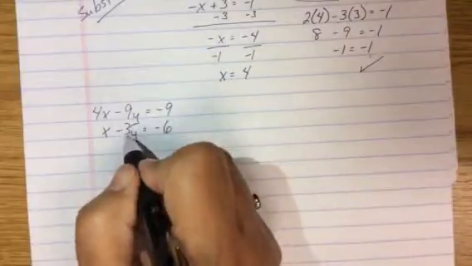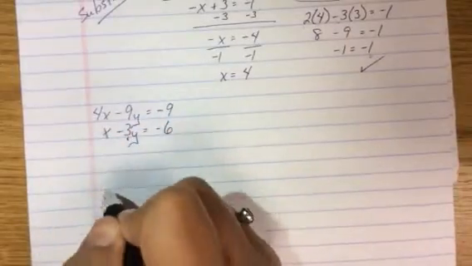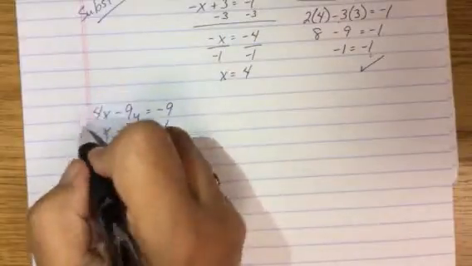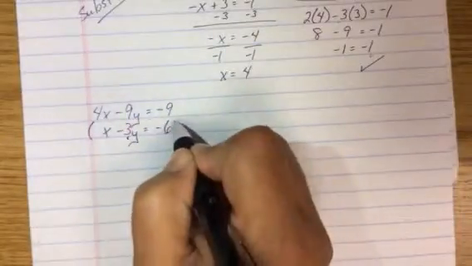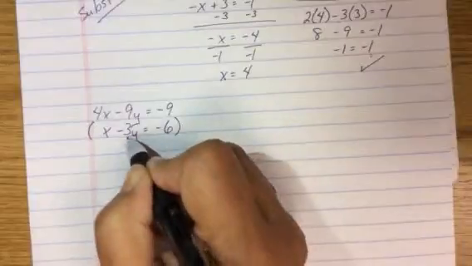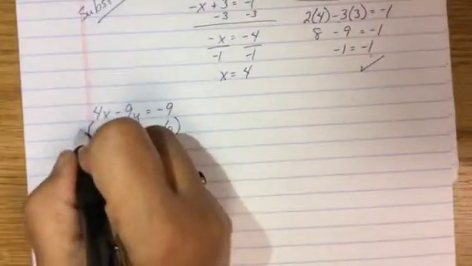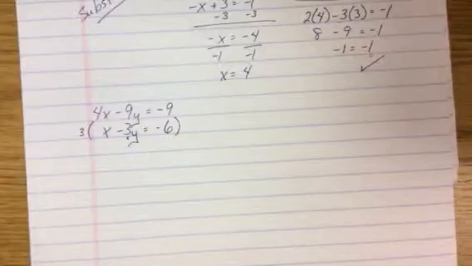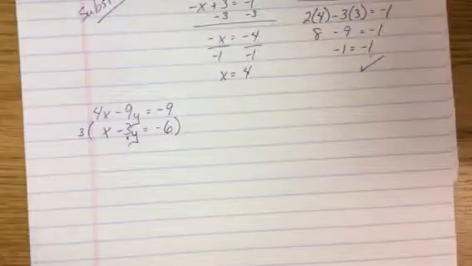So that means I need to multiply either both or one equation by something. To do this, I only need to multiply the 1, and I'm going to multiply by 3. However, to be able to eliminate or cancel it, I need different signs. One needs to be positive, one needs to be negative.